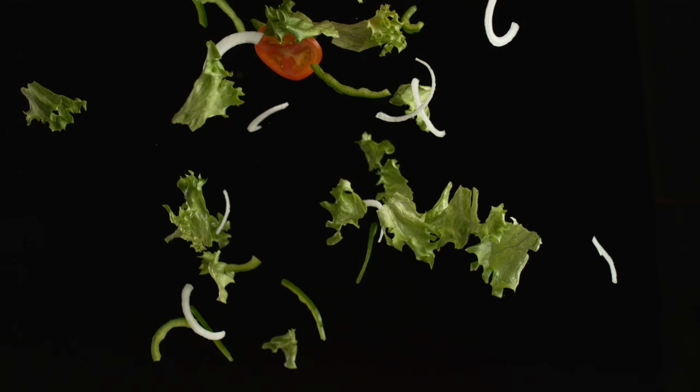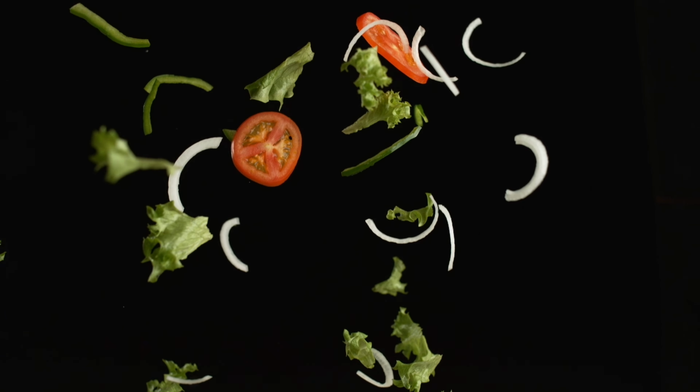This is how 240 frames per second video looks like. And in case you want to record 240 frames per second in FX3, how can we do that? Let me just show you.